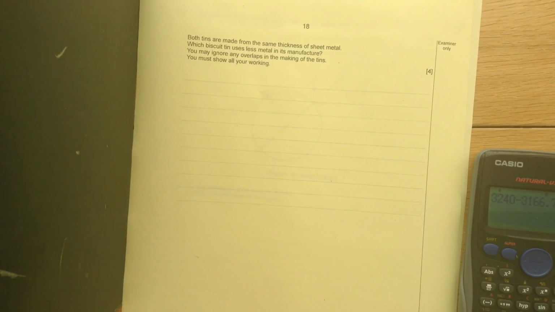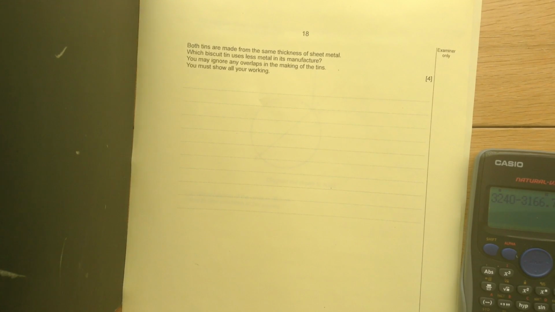Okay, next part of the question then. Both tins are made with the same thickness of sheet metal. Which biscuit tin uses the least metal for its manufacture? You may ignore any overlaps in the makings of the tin. You must show all your workings. Okay, so what we're actually going to find out is the surface area of each of our tins. And again, we were given those formulas on the sheet. Let's have a look then.